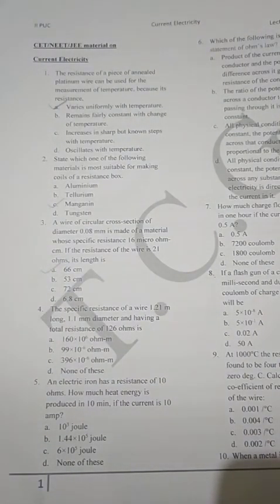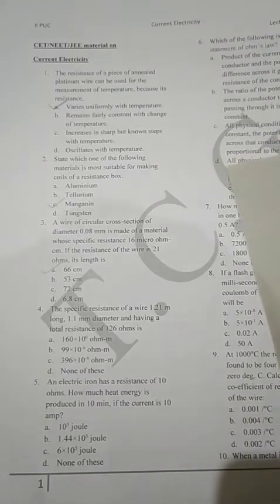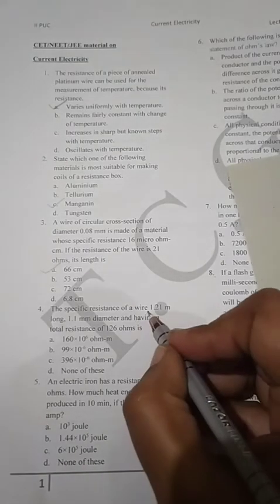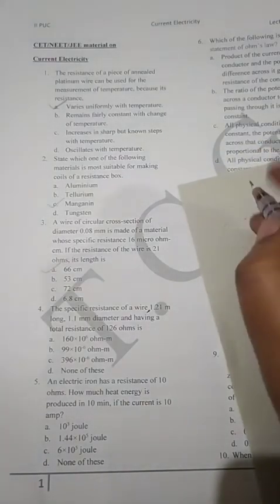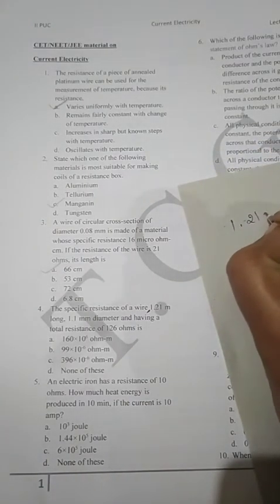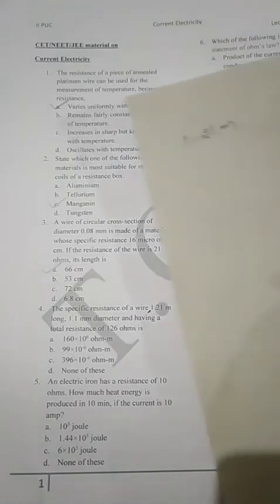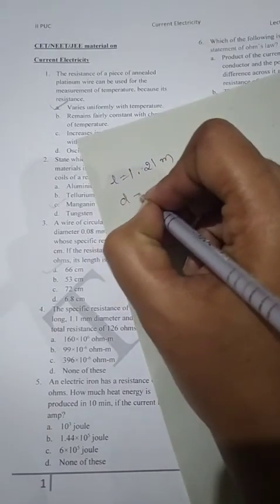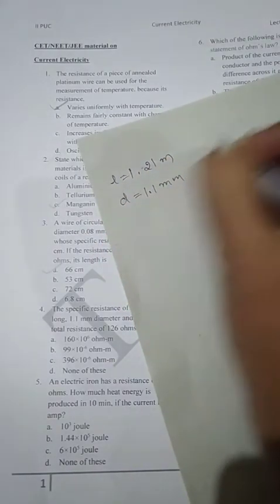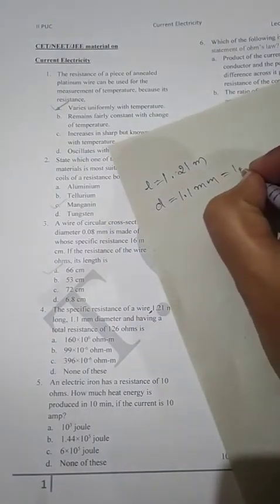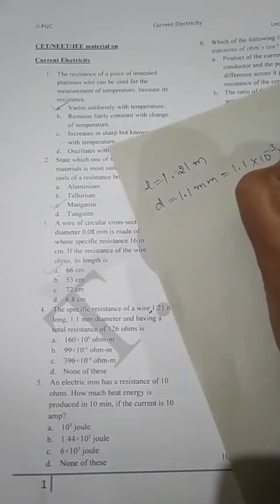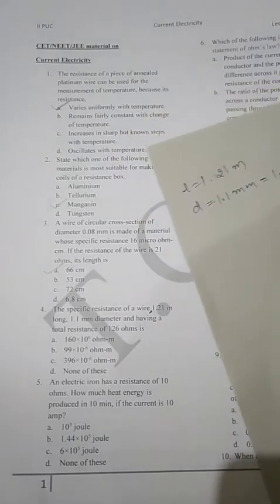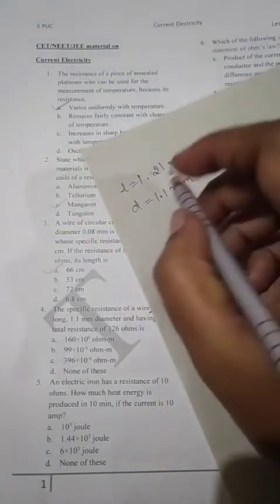Now, we are going to the next question. The specific resistance of the wire, 1.21 meter long, 1.1 millimeter diameter, that should be converted into meter, that will be equal to 1.1 into 10 power minus 3 meter, and having total resistance of 126 ohm.